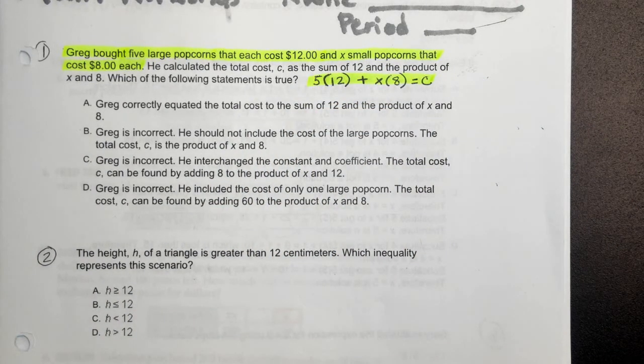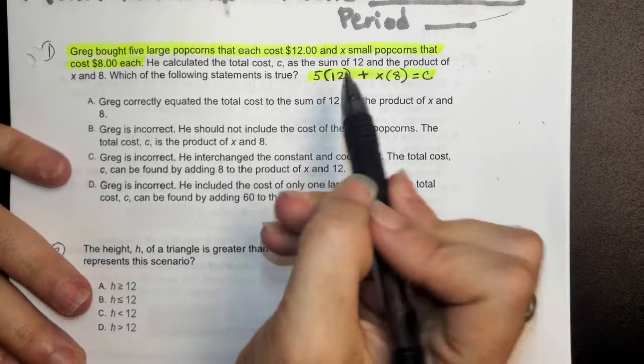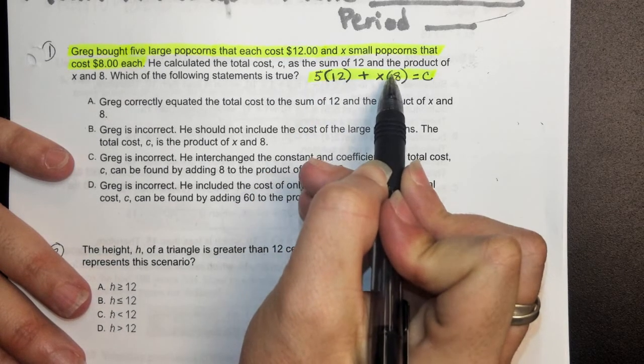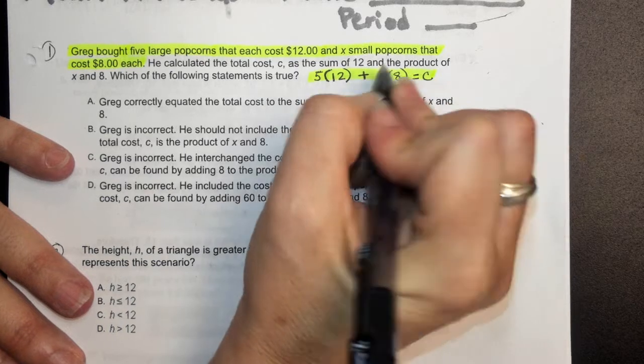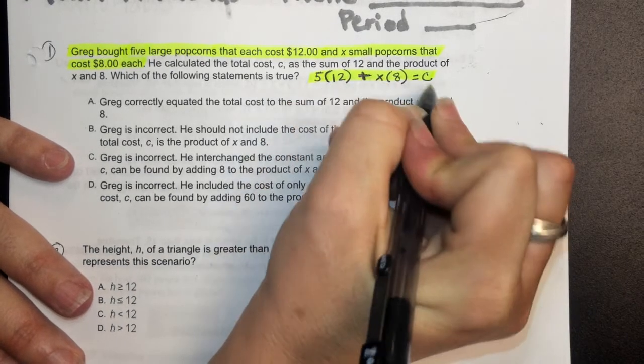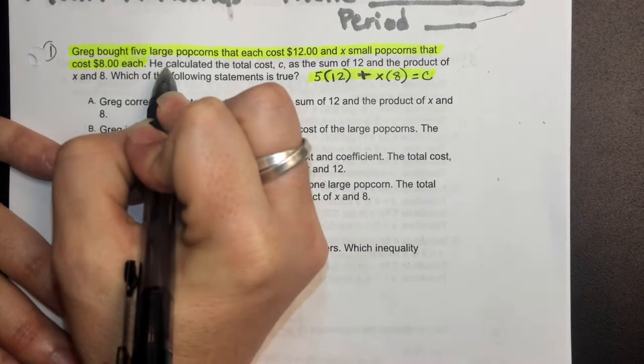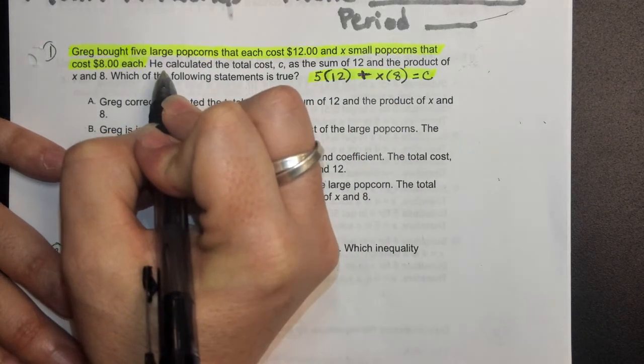That math problem represents those numbers and those patterns. This represents large popcorn. This represents small popcorn. We know we got to add them together before we can ever check out and get our cost. Okay. But the second sentence is where it gets a little confusing.